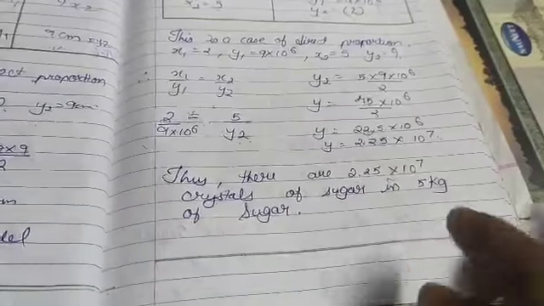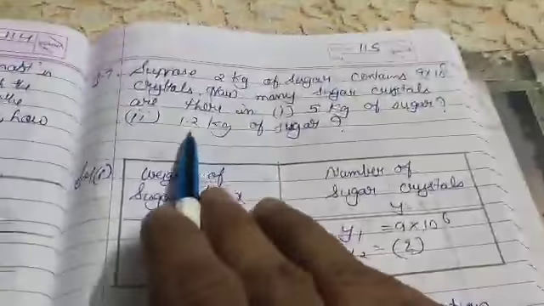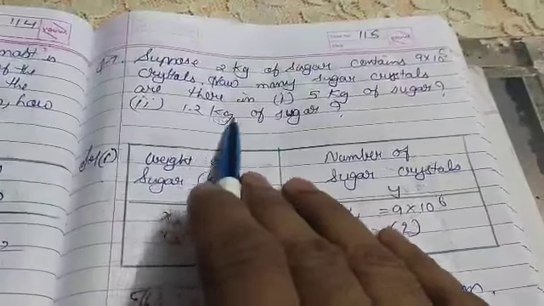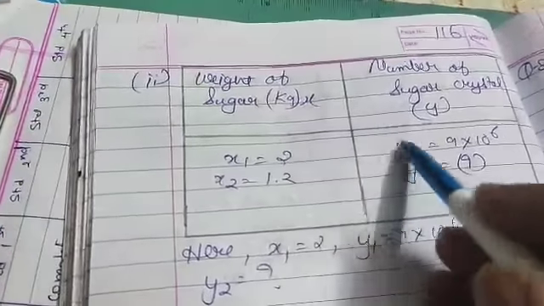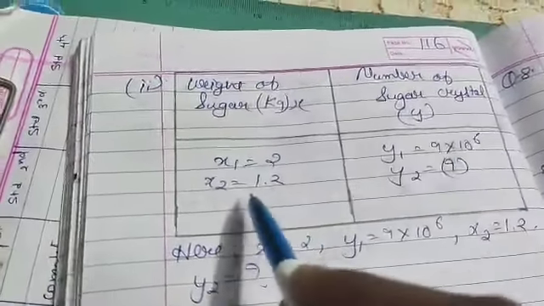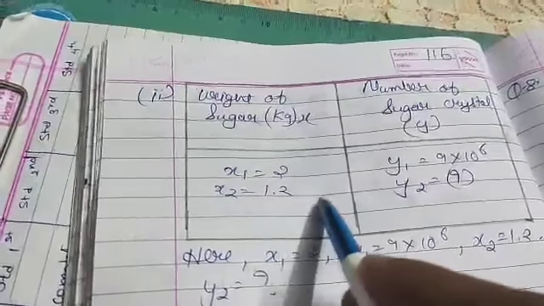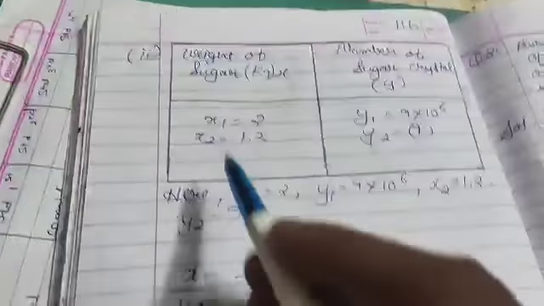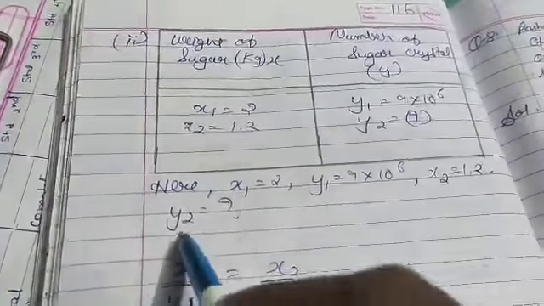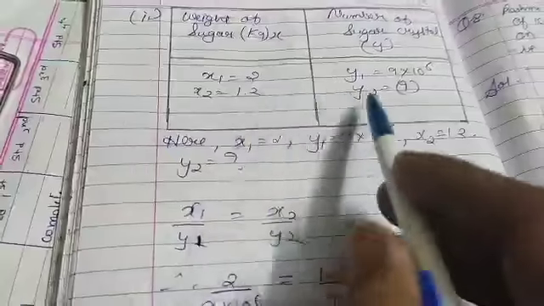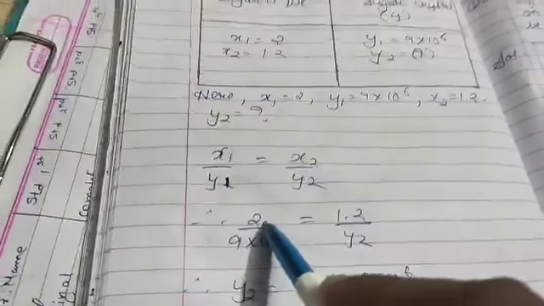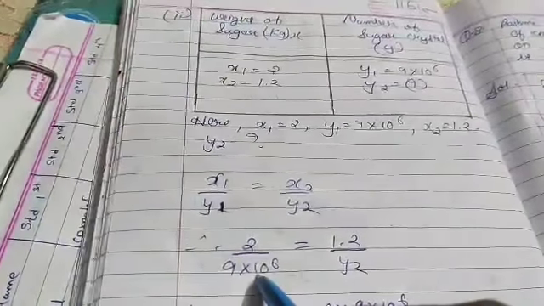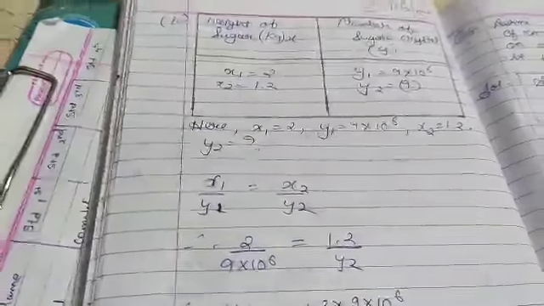Now the next one, we have to find how many sugar crystals should be there in 1.2 kg of sugar. Again you compare the value of x1, that is 2, and the number of crystals, 9 into 10 raised to 6, with x2 as 1.2 kg and the number of crystals y2. When we equalize x1 upon y1 equals x2 upon y2, x1 is 2 and y1 is 9 into 10 raised to 6, equals 1.2 divided by y2.